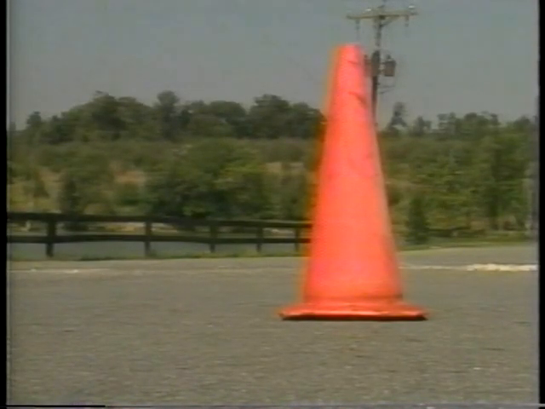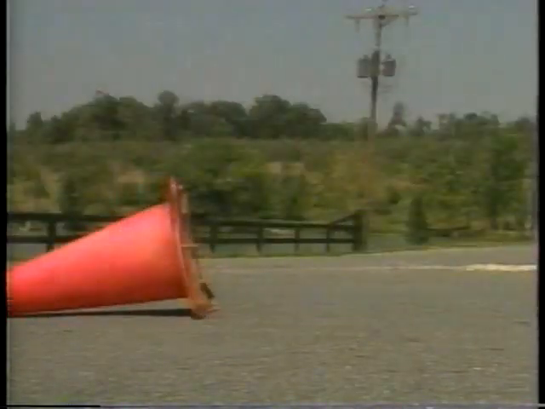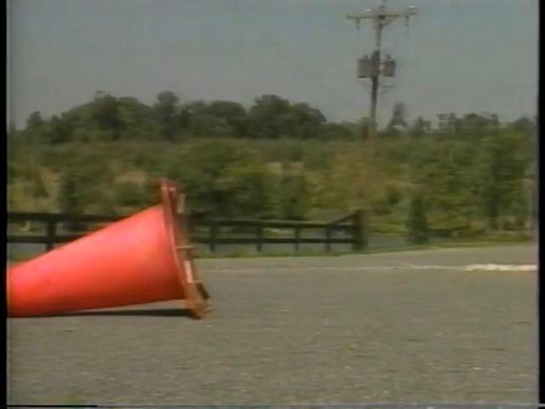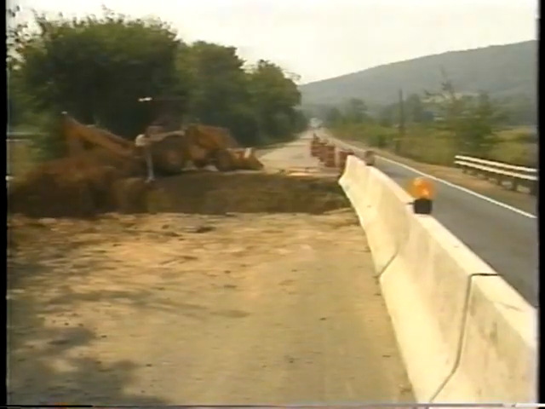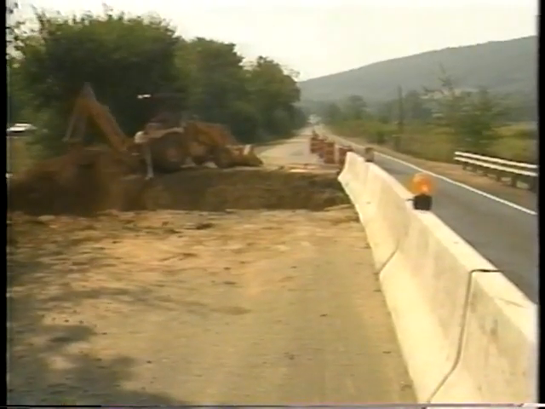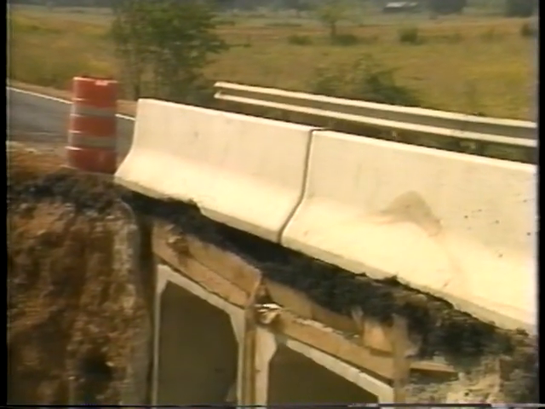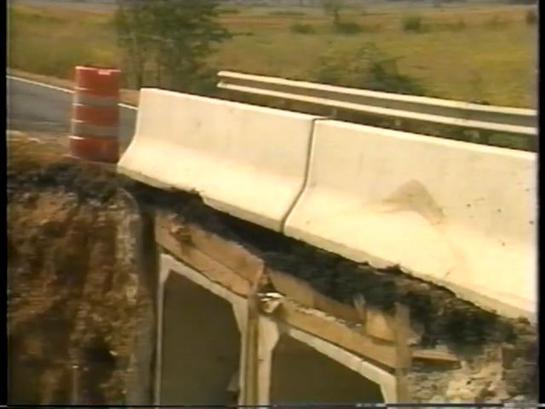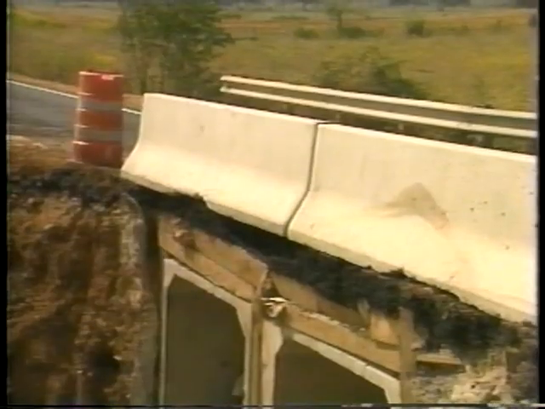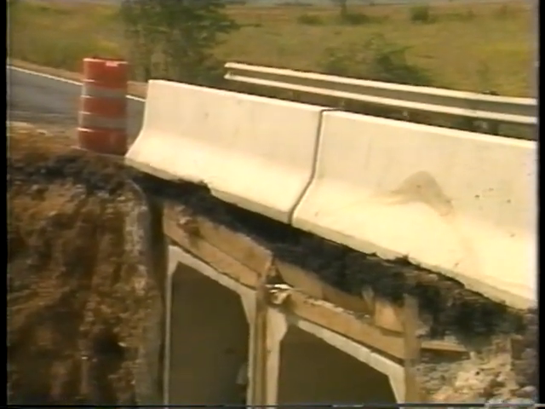Remember to use channelizing devices which yield on impact. And remember to protect vehicles from excavations left overnight by using positive barriers. Protect pedestrians by using plastic construction fencing.